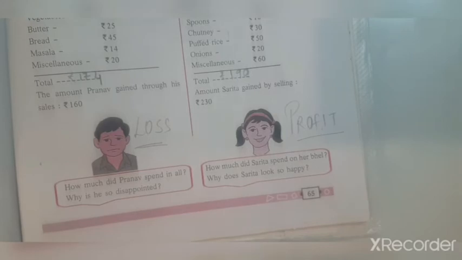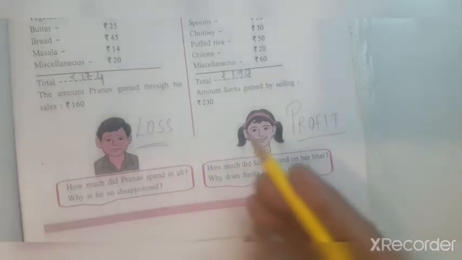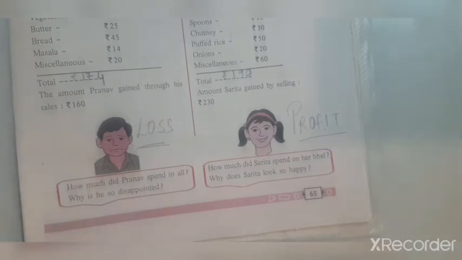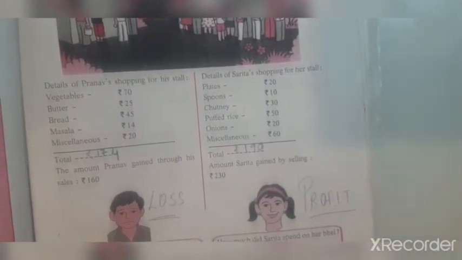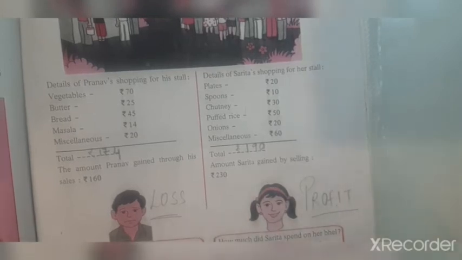Now you saw here, in order to know whether it is a loss or a profit, we need to know how much we are spending and how much we are getting. Now, spending and getting are words which we use in our day-to-day life.